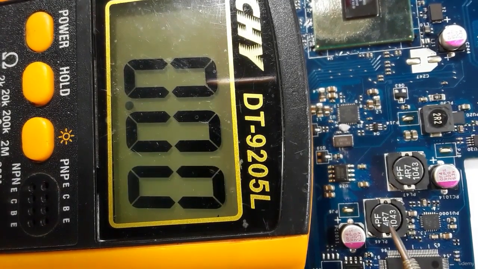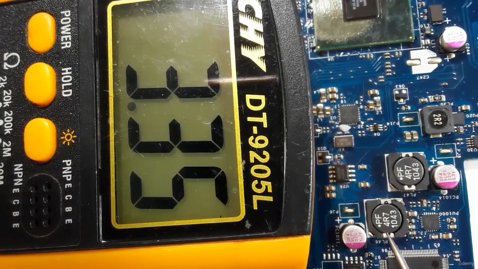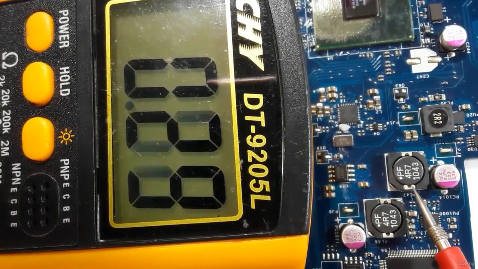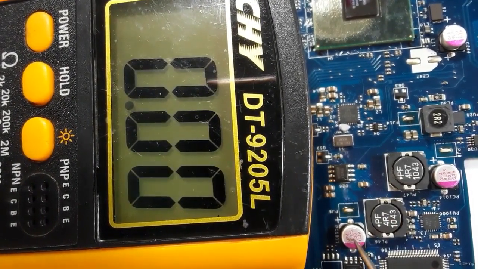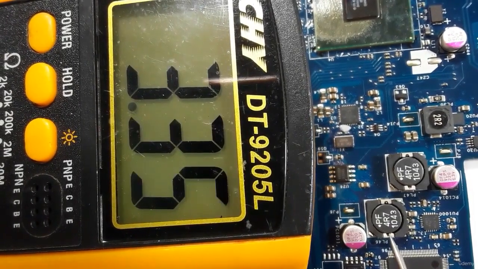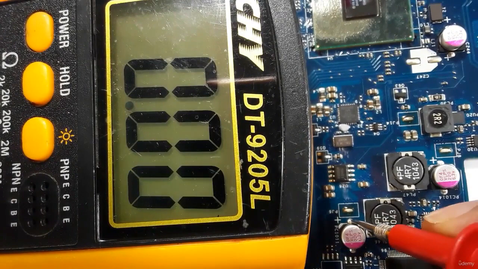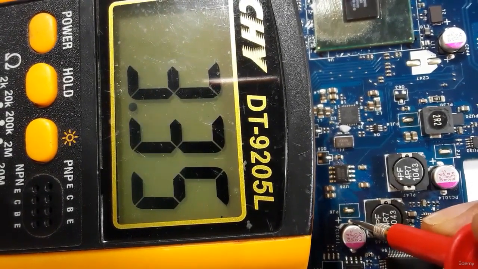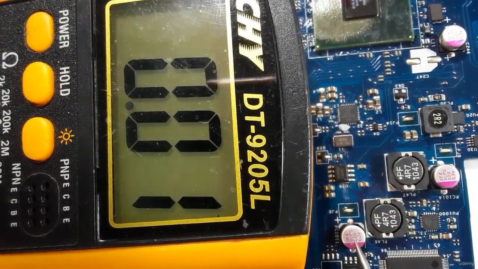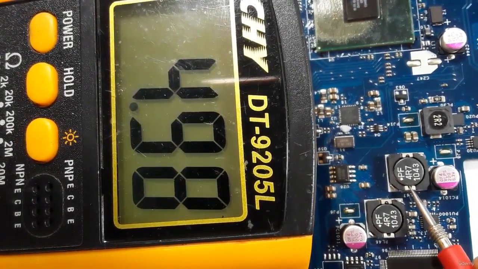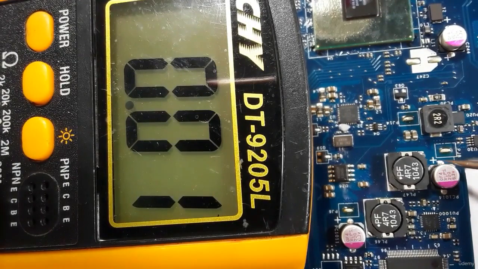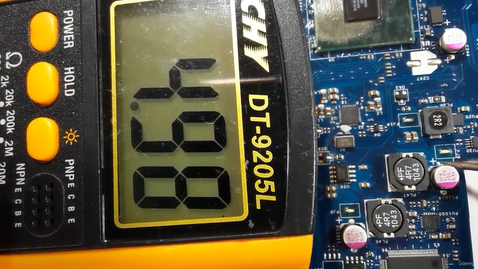Okay, so these are two coils here. One coil, as you can see, is for 3.3 volts, and the other coil is for 5 volts. For each coil, we have a chemical capacitor, as you see. So this is a 3.3 volt coil. This capacitor also should be a 3.3 volt capacitor. This is a filtering capacitor. And here we have a 5 volt coil. This capacitor also should be a 5 volt capacitor.